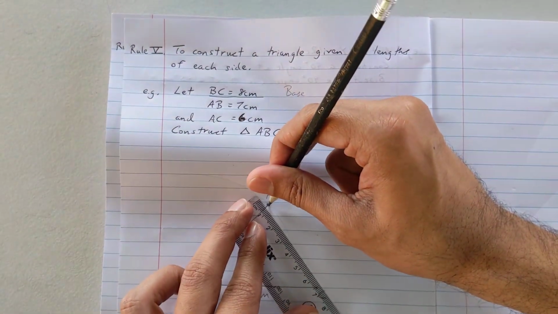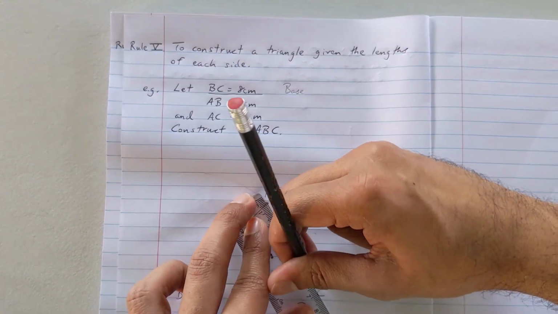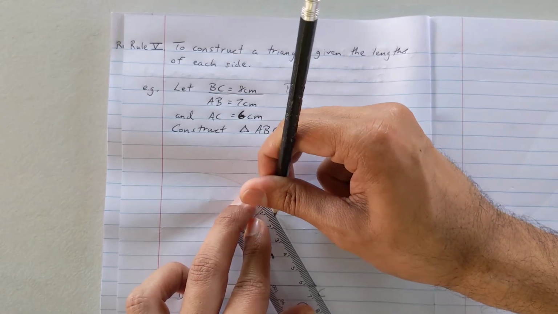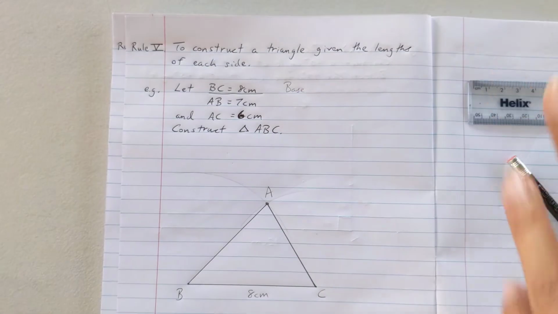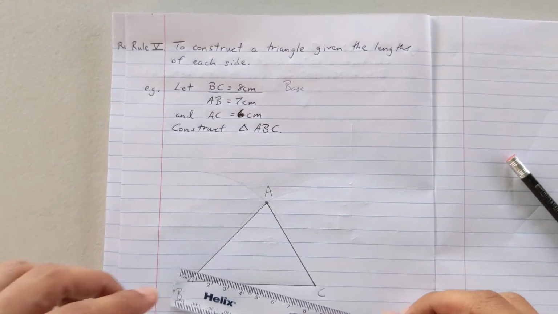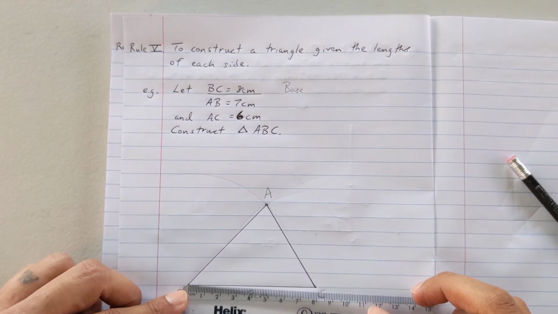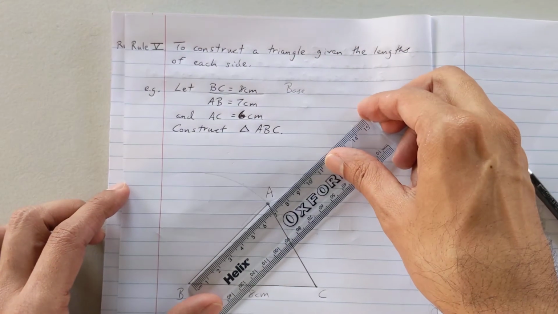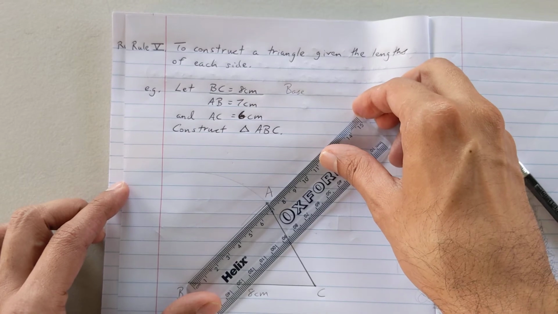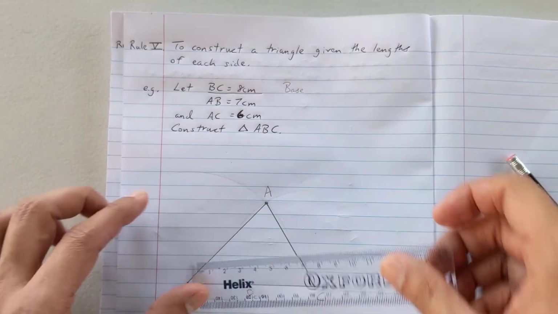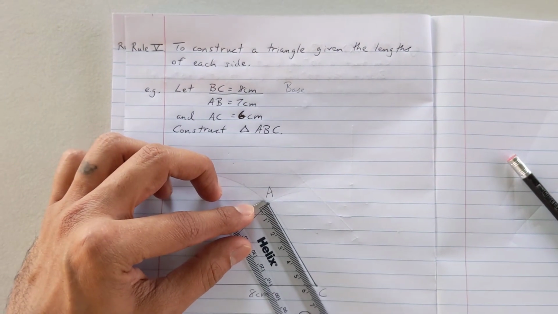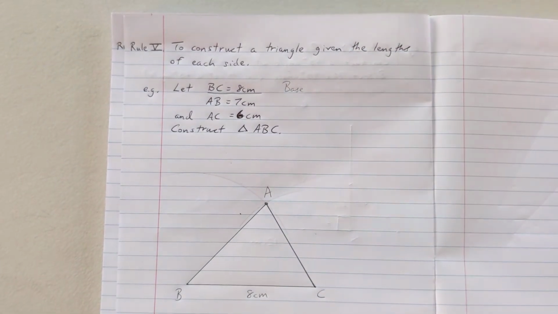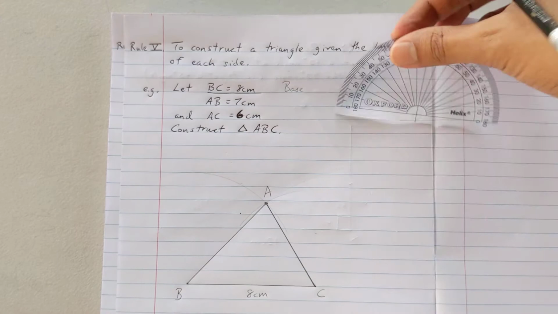Now, just to double check, because remember again, marks for accuracy. Again, you could be a little bit off, but not too much. There's a little leniency. So let me just double check all the lengths, because each correct length is a mark. So that's 8 centimeters there for BC, which is supposed to be. AB is, look at it, 7 centimeters from 0 to 7. And AC is from 0 to 6. And usually they will want you to use your protractor as well.